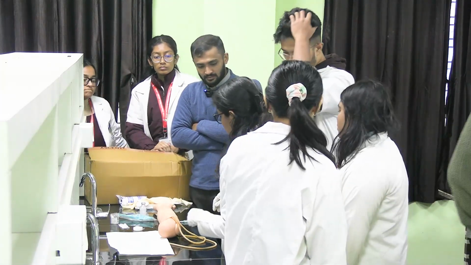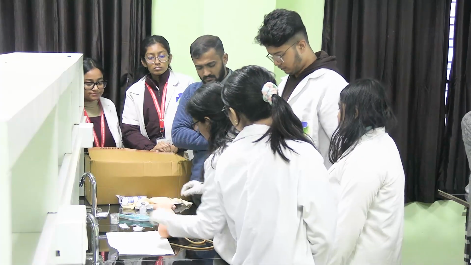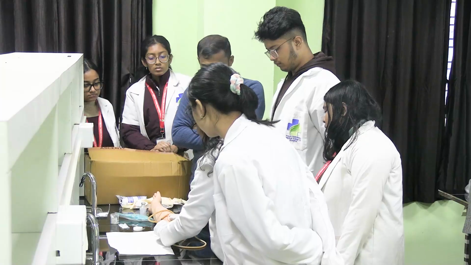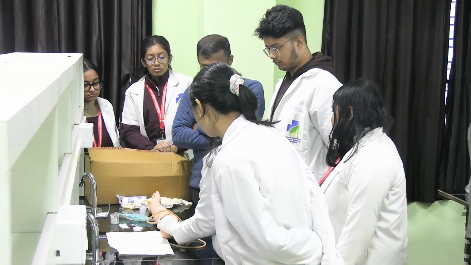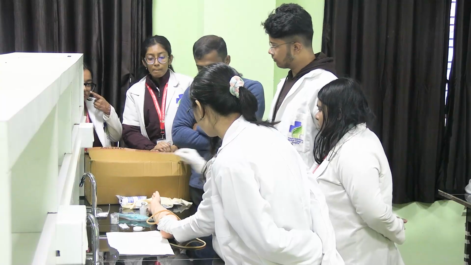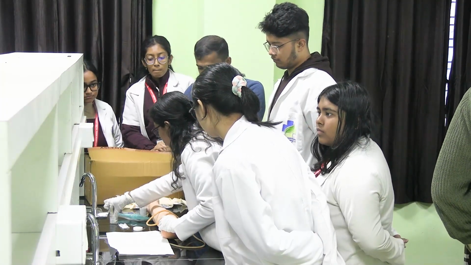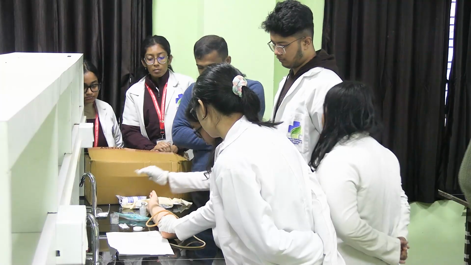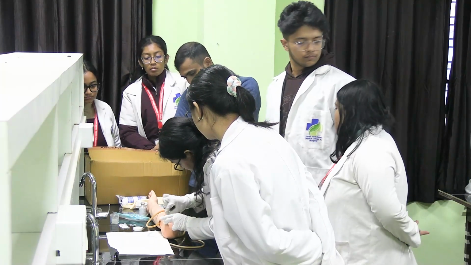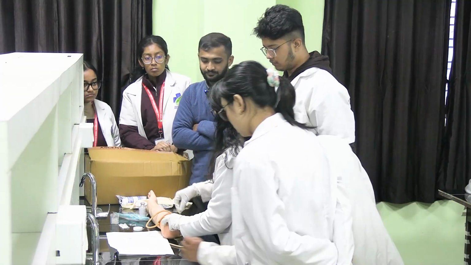Then I'll locate the area on the patient. It will be 2 fingers away from the acromion process. Then I'll sterilize that area. Disinfect that area using alcohol. I'll do this step 3 times.